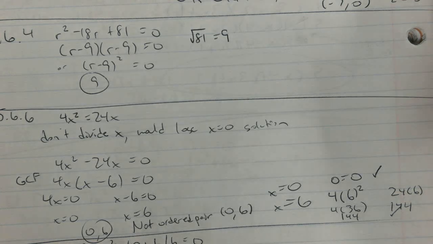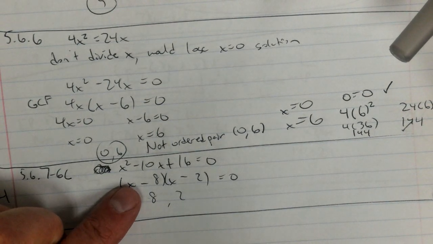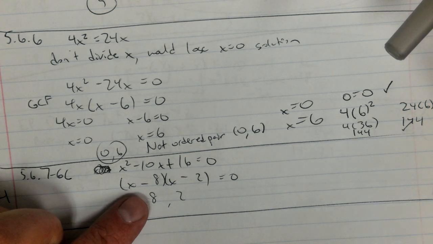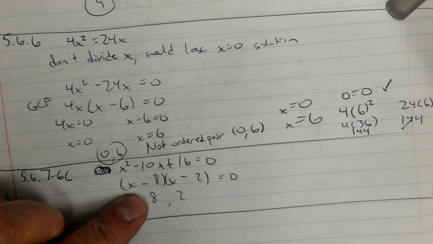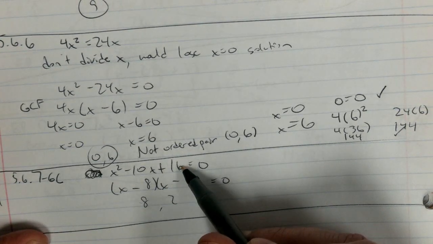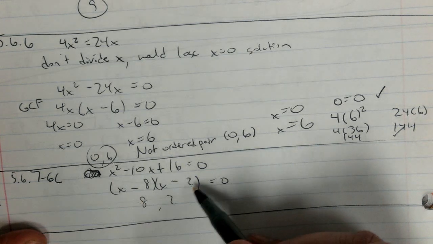Okay, for our next one, we have x squared minus 10x plus 16, and so I would use 8 and 2. And like I've been saying, if you have a plus for your last term, then both of these have got to either both be positive or both be negative.